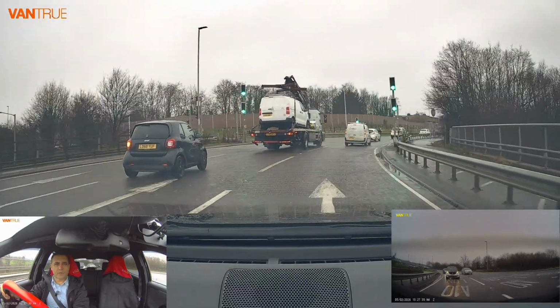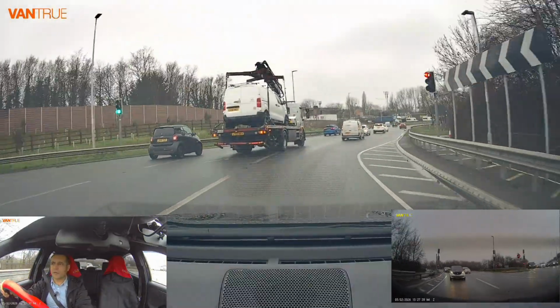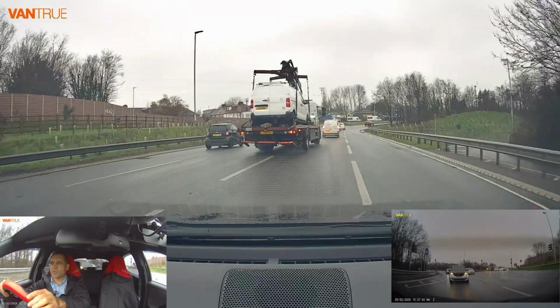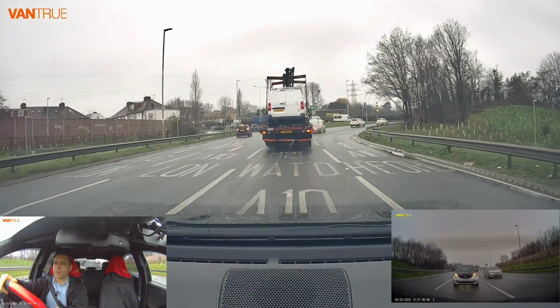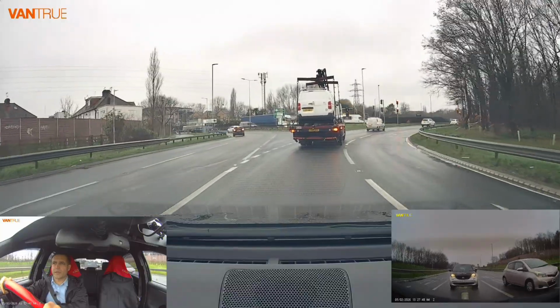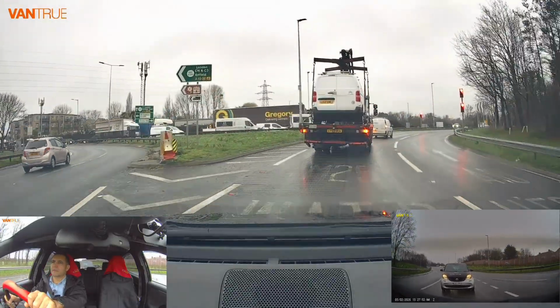Okay, so now I'm going to change my lane here. Center mirror, left mirror, signal left. The reason I change my lane here is because this lane is going to the A10, and I'm going M25, that's why I swap lane here. So now this is the second exit, and the third exit is coming up.